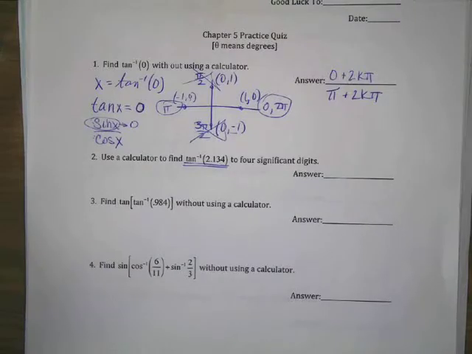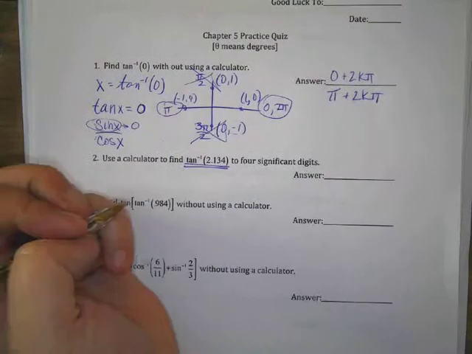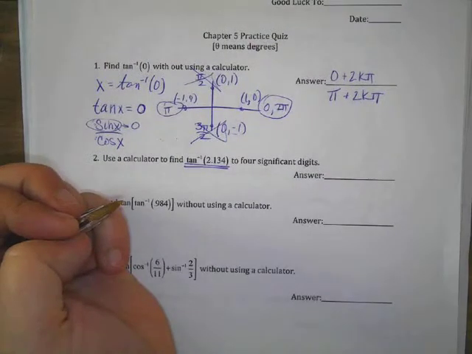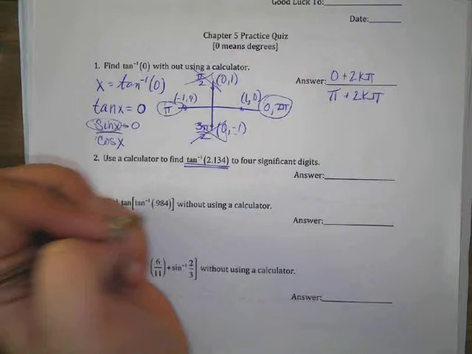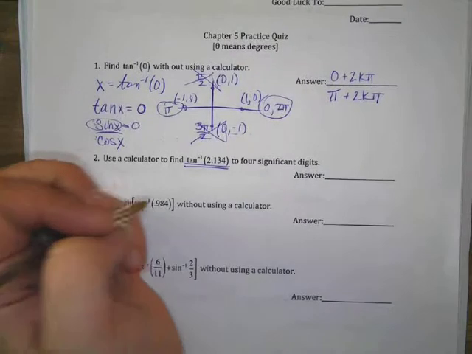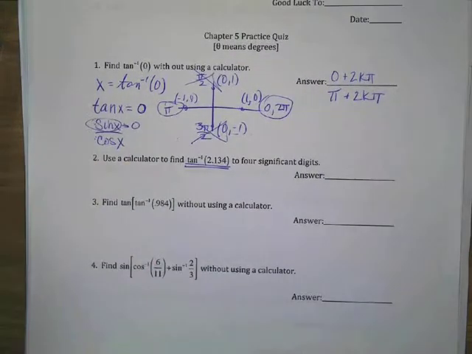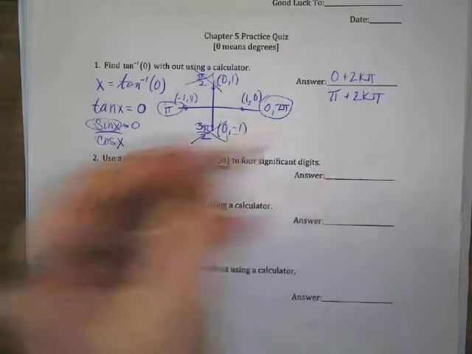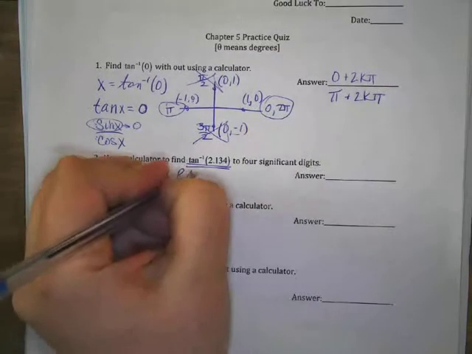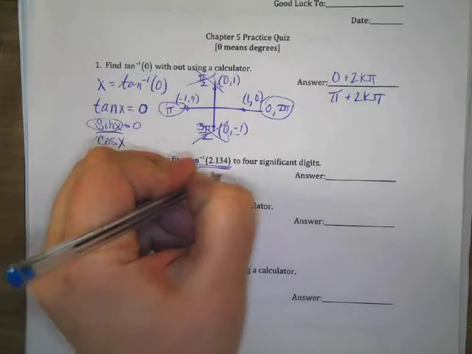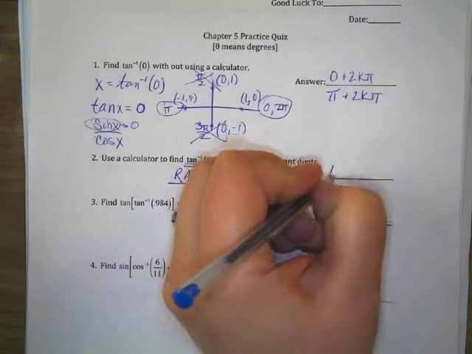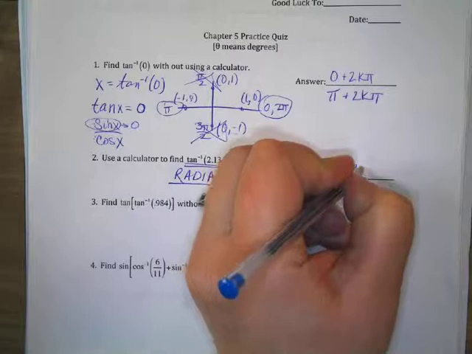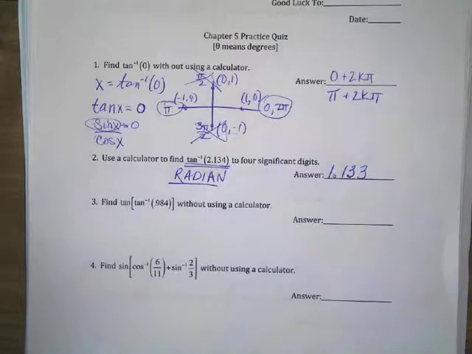What'd you guys get? Oh, make sure you're in degree mode, or radian mode, I mean. Did I say degree? I meant radian. Ha ha ha. JK. I meant radian, sorry. Should've got 1.133.